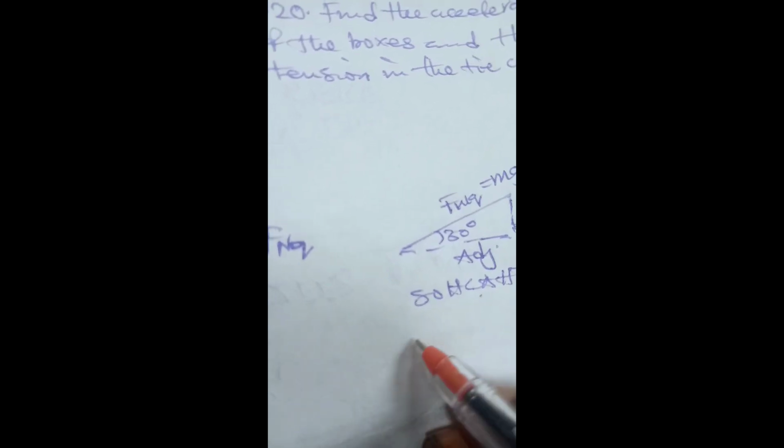If we use SOHCAHTOA, we are calculating the hypotenuse, adjacent and opposite. If we are looking for the opposite, let's use sine. Sine 30 is equal to opposite over hypotenuse. What's our hypotenuse? It is mg. So in this regard, our opposite is equal to mg sine 30.